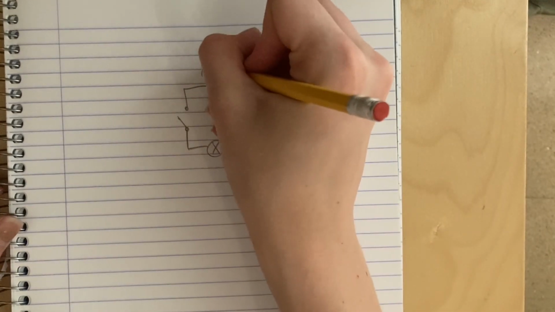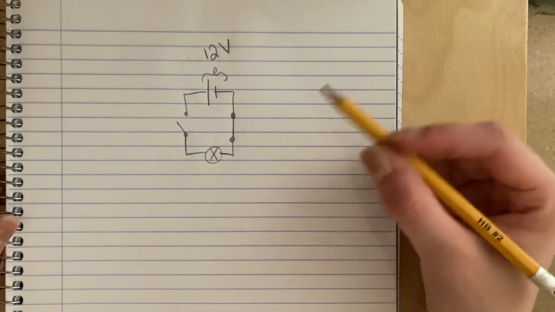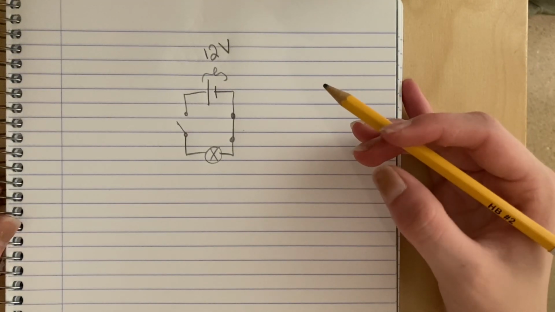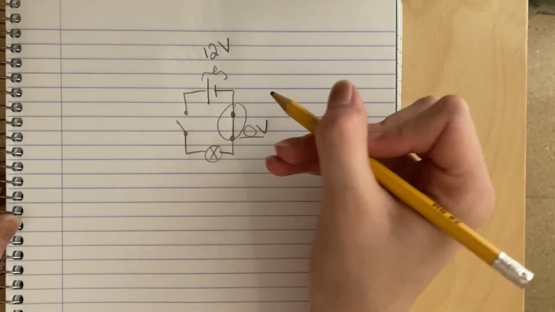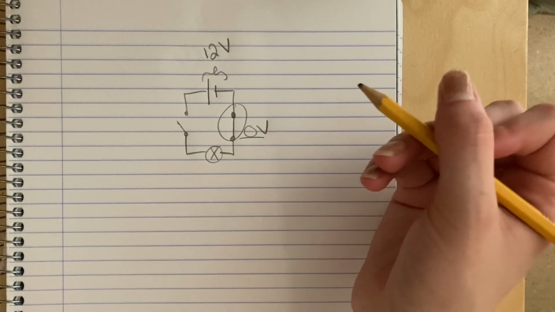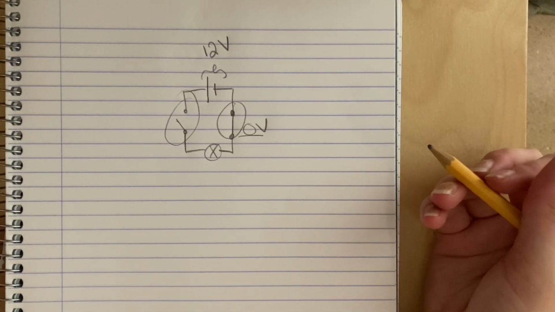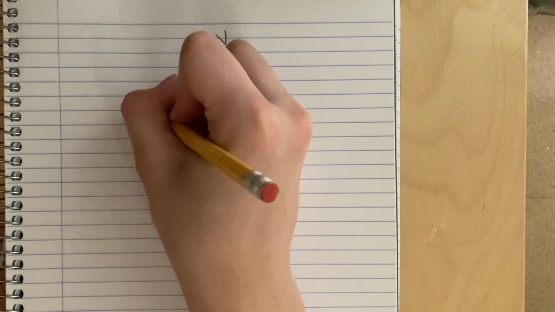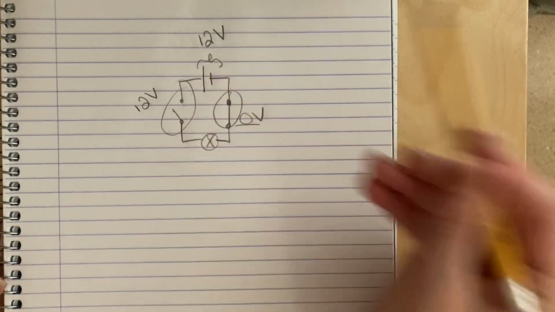The voltage across this is 12 volts. The voltage of this, if you want to take a guess, is going to be 0 volts because it's a closed switch, so it acts as a connecting wire. Voltage of this, if you want to take a guess, is going to be 12 volts because it's an open switch, so the voltage is equal to this voltage.